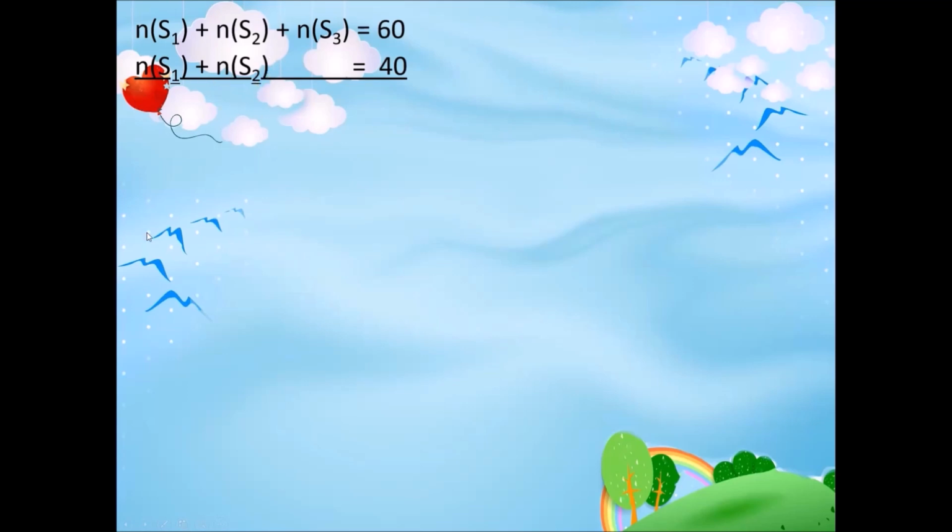So using subtraction, mayroong natira tayong n of S sub 3. Ano ba yung ating S sub 3? Yung mayroon lamang alagang pusa. And 60 minus 40 is equal to 20. So the n of S sub 3 is 20 students who have cats only.